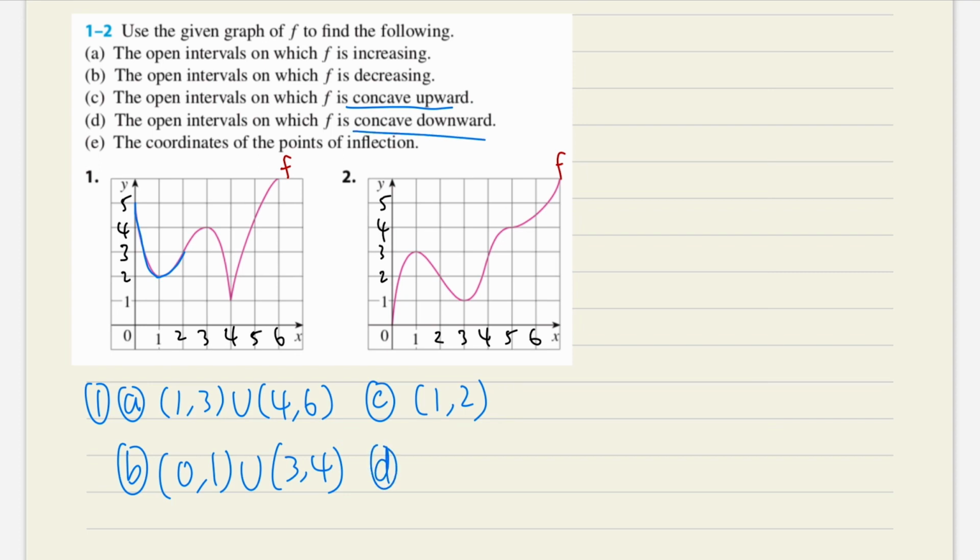Concave down. Let me just erase that. We see that the function from here is concave down, and then from here to here it's also concave down. Firstly, let's take a look at that piece. It's from 2 to 4. And then at 4, this is a sharp turn where the second derivative does not exist, and you just don't say if it's concave up or down. Just ignore that, just exclude 4. So union 4, and then you go to 6, just like that.